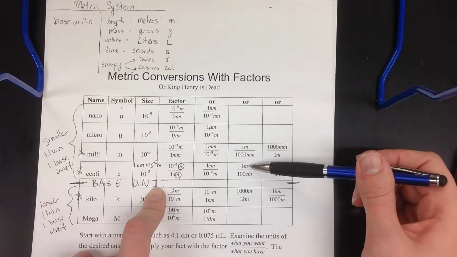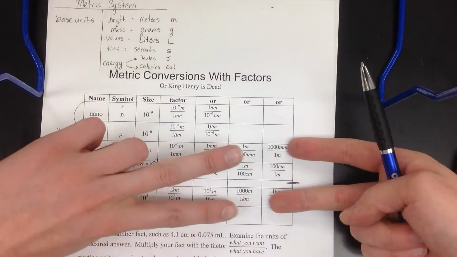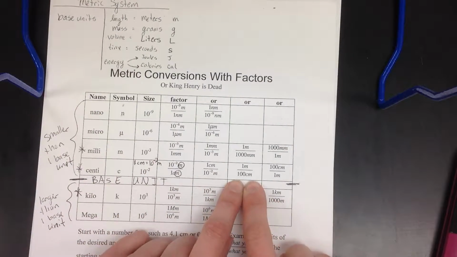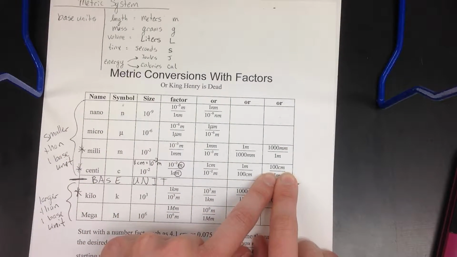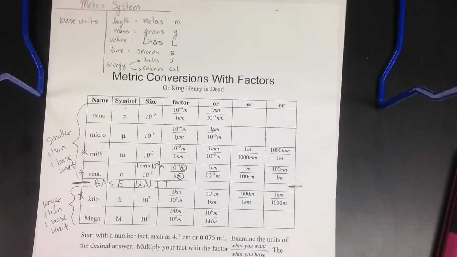Now, you're probably more familiar with 1 meter is equal to 100 centimeters. And again, these two are just flipped of each other. We've got the 100 on the bottom here and the 100 on the top here. It all depends on what units we're trying to cancel. So, let's use this in some examples.